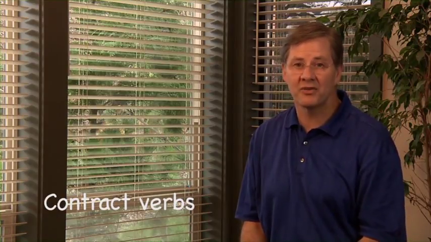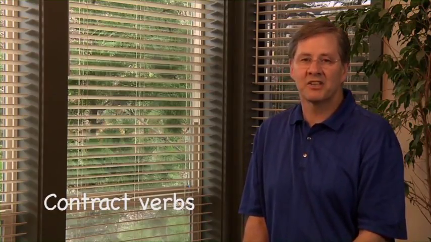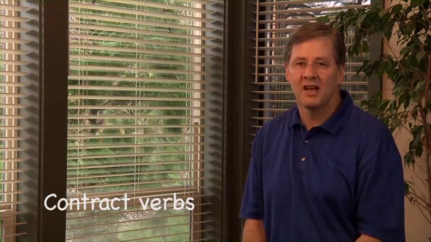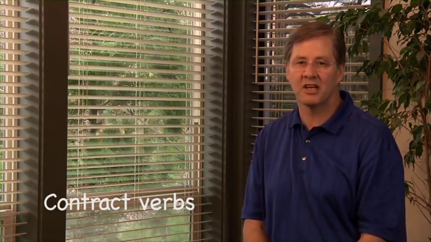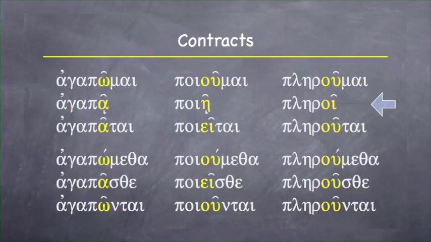All right. One last major thing, and that is contract verbs. And again, take a look at the paradigm for contract verbs. What you want to do is ask yourself, if I saw these forms, would I be able to parse it, okay? And you go through there, and it's pretty straightforward, isn't it? The mai, the tai, the methha, the ntai is very visible. The only thing that's going to give you a little bit of trouble, perhaps, is second person singular with agapa, with the iota subscript, poie with the iota subscript.